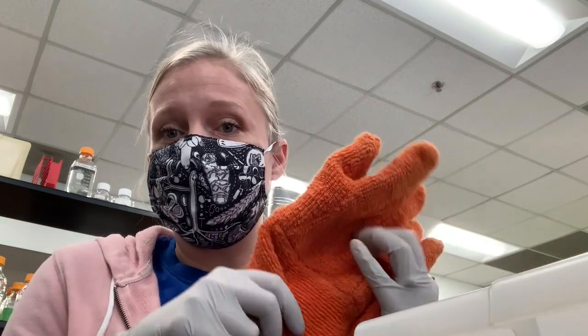There are a couple that are not appropriate, so detergents cannot be autoclaved. They're destroyed by high heat. And there are a few other chemicals in the laboratory that, because of their nature, cannot be autoclaved for sterilization. So if you want to sterilize a chemical by autoclaving, before you take everything to the autoclave, grab a pair of autoclave gloves.